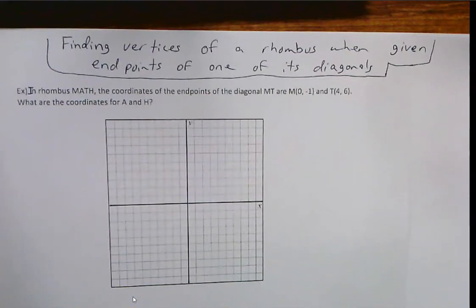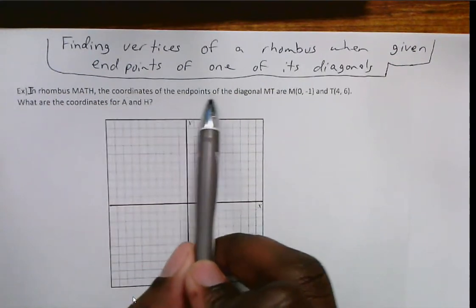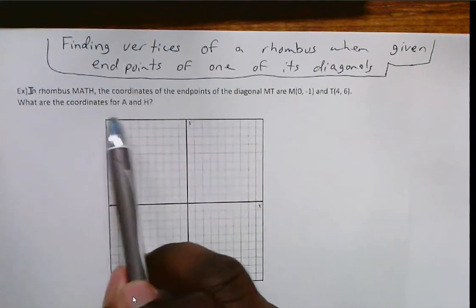Alright, so this video is about finding the vertices of a rhombus when given the endpoints of one of its diagonals. Or it could be finding the endpoints of the other diagonal. Either way, it's the same thing. So in this picture it says, in rhombus MATH, the coordinates of the endpoints of the diagonal MT are given here. What are the coordinates for A and H?